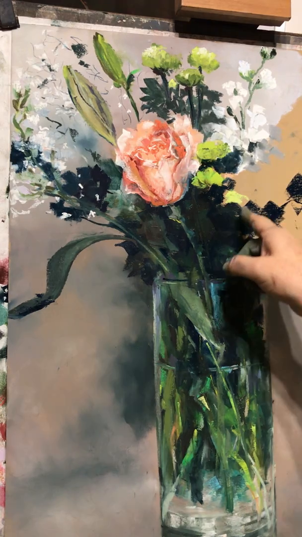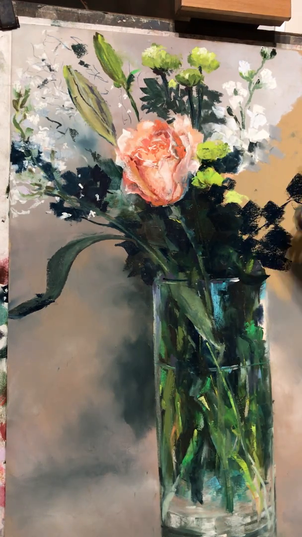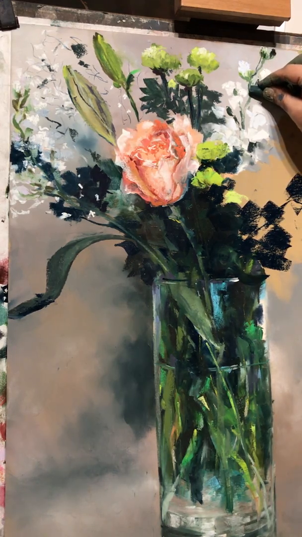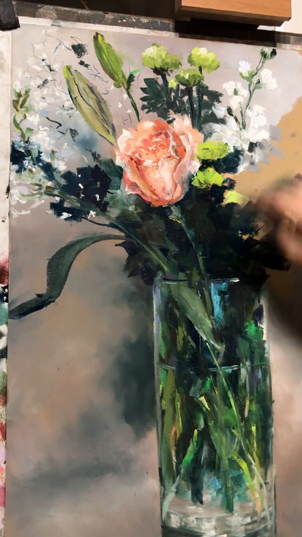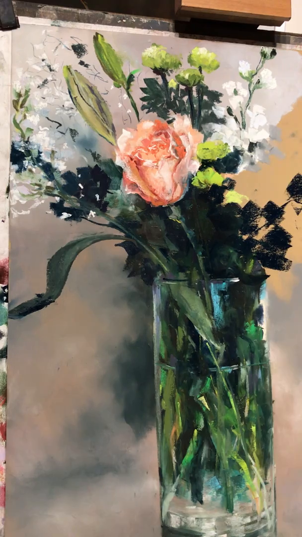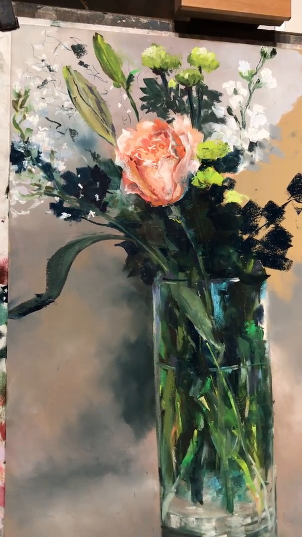I've got that in. I need a few little darks in here just to give them edges. I think what I'm going to have to do is keep going.